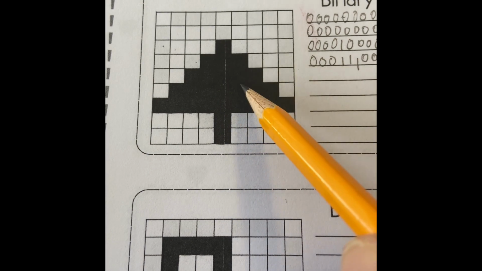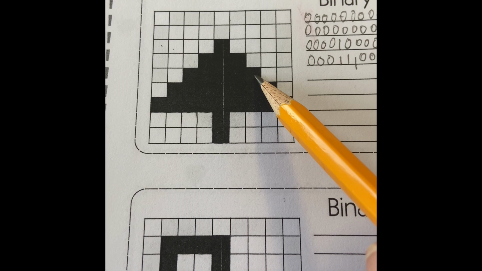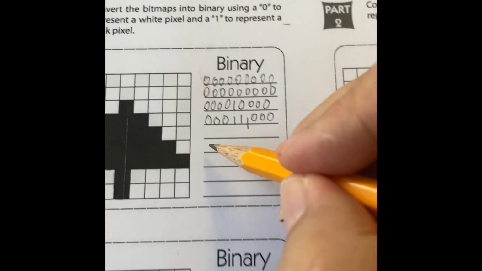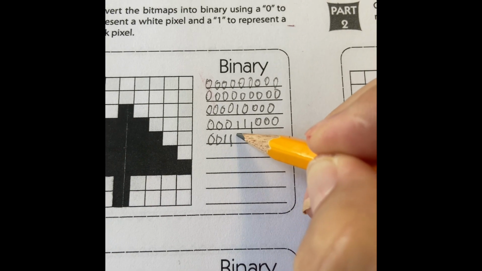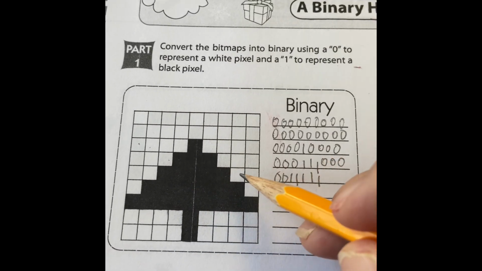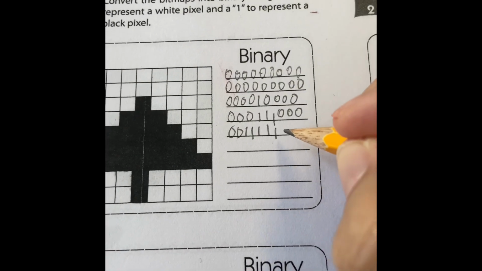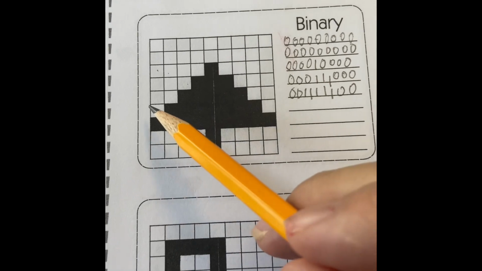We have about 1, 2, 3, 4, 5 black pixels in the middle. So that's going to be represented as 0, 0, 1, 1, 1, 1, 1 for 5 black pixels. And then 2 more at the end. 1, 2 white pixels at the end.